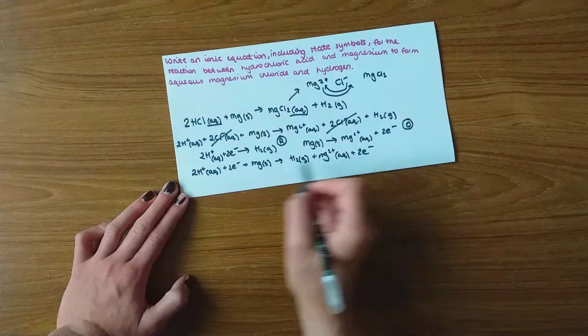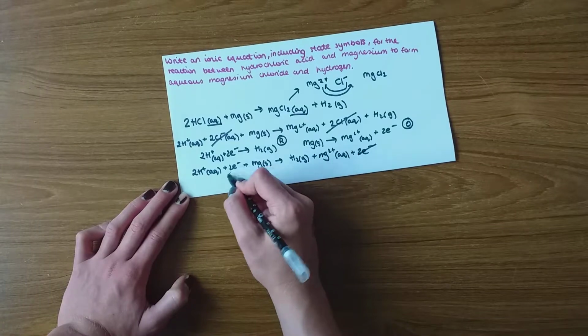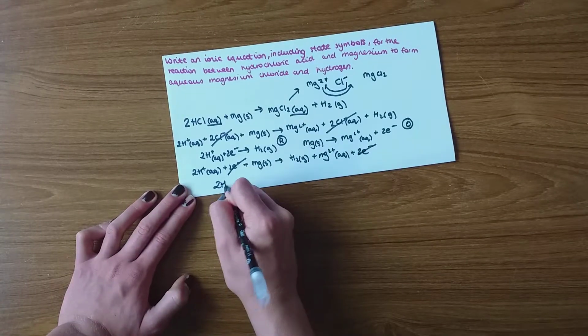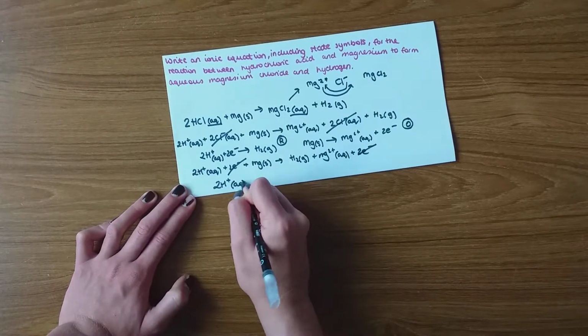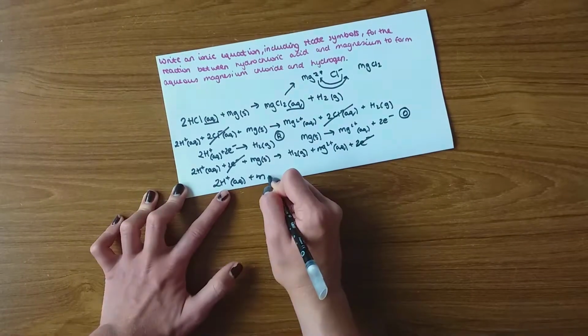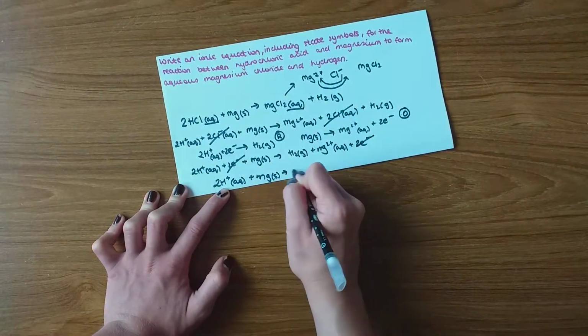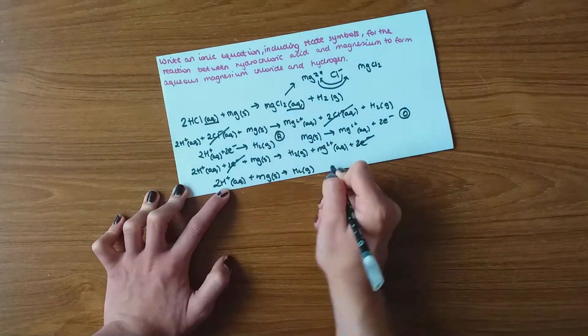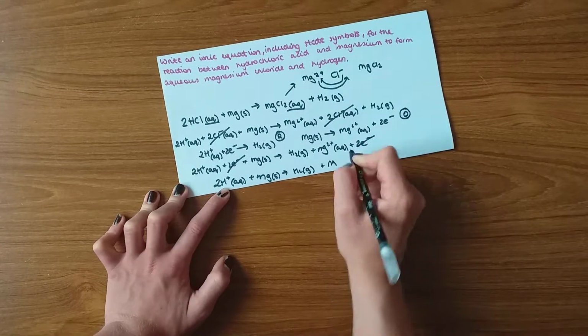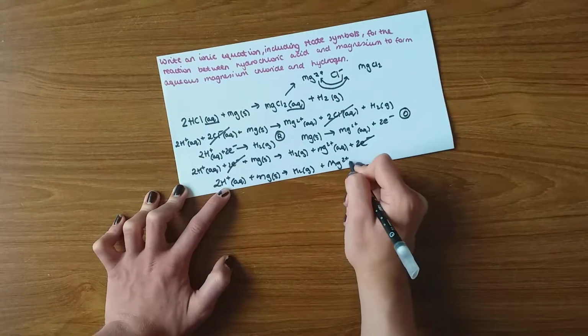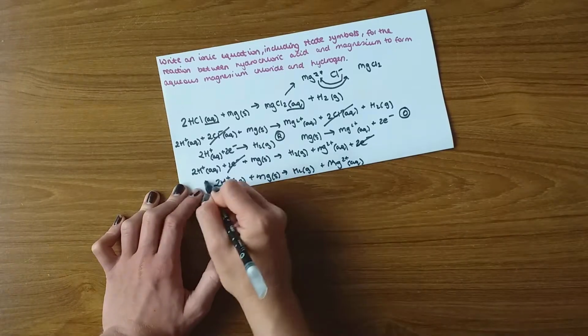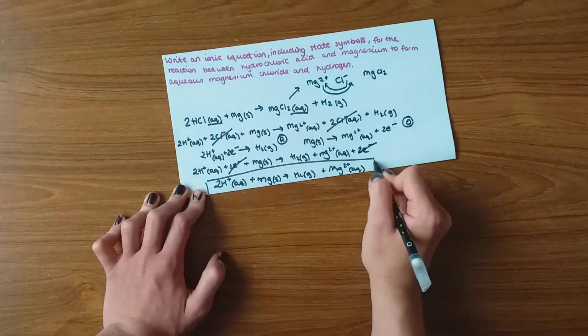As we can see, we've got 2 electron minuses on either side, so we can just cancel it out and write our final ionic equation. And that's it. This is the finished equation.